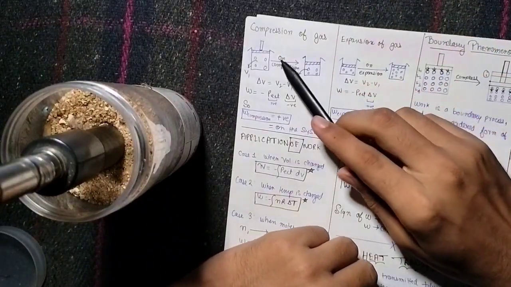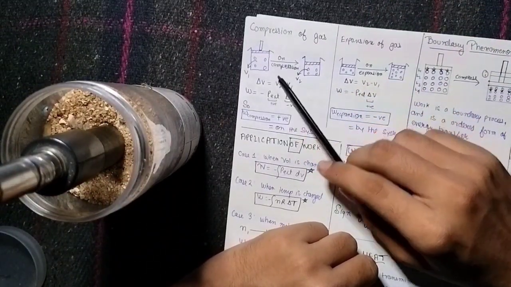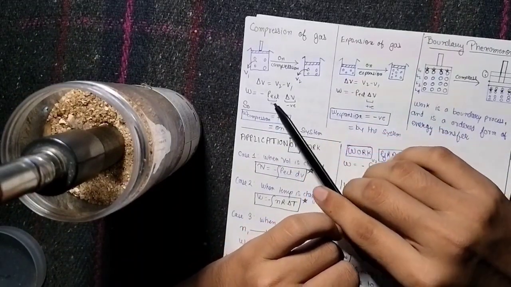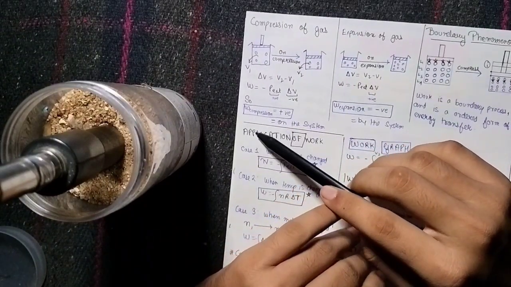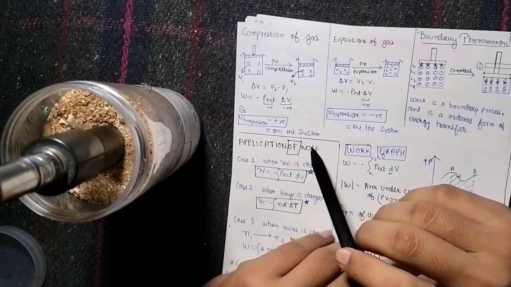Compression of gas. On compression, delta V is equal to V2 minus V1. W is equal to minus P external delta V. Delta V is negative, so work done by compression is positive on the system.